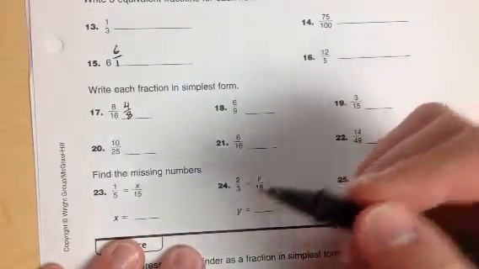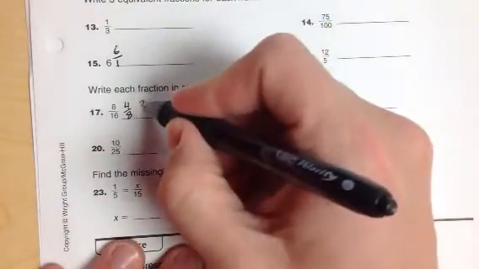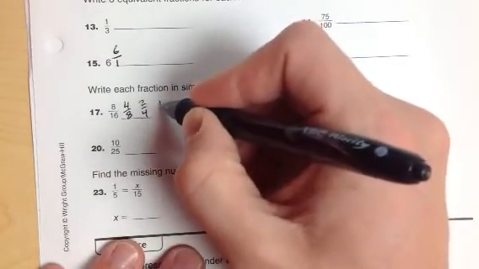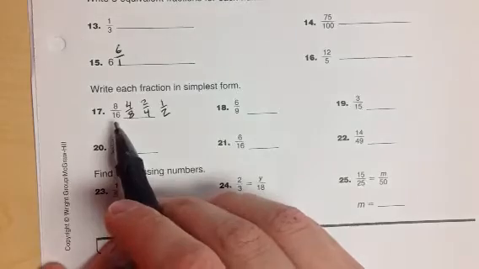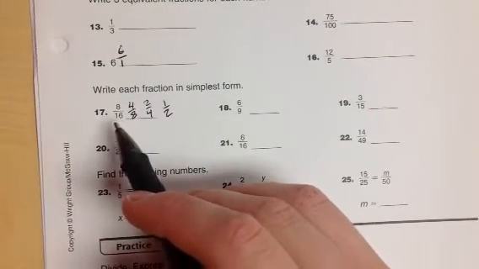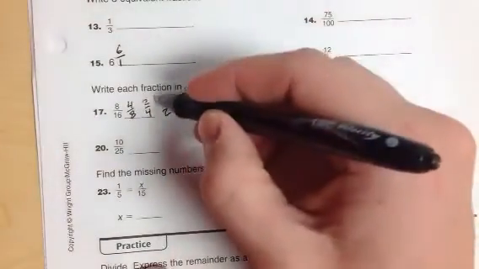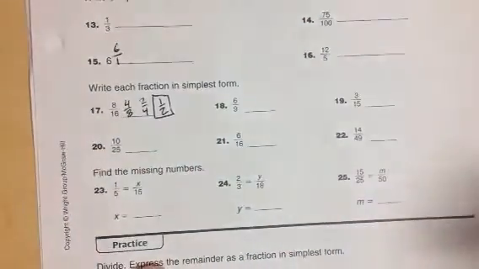We're not done. We have to keep going. We could divide by 2 again and get 2/4. We could still keep going, divide by 2 again and get 1/2. Or from the very beginning, you could have seen we could divide both of them by 8 to get right to 1/2. Either way, we do have to end up all the way at the simplest form of the fraction.